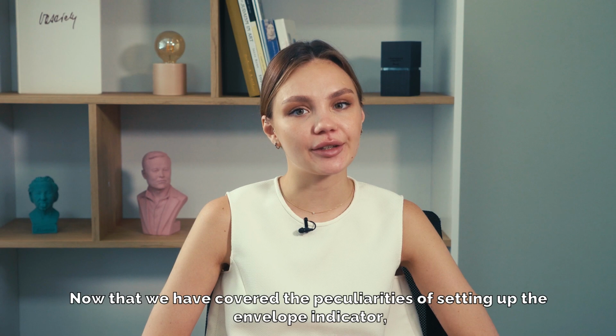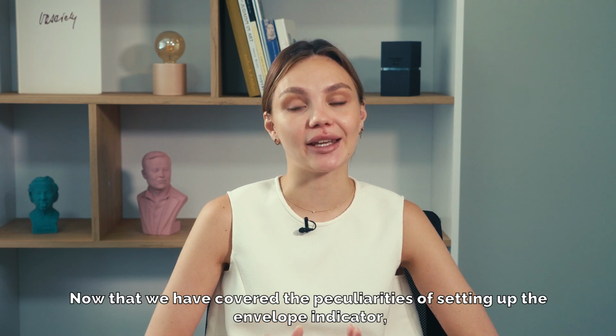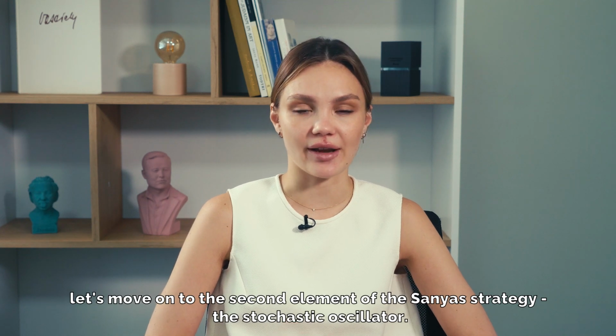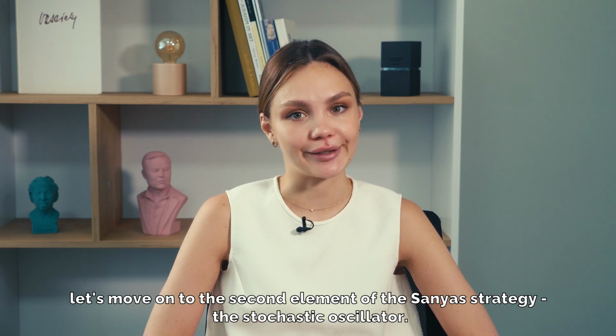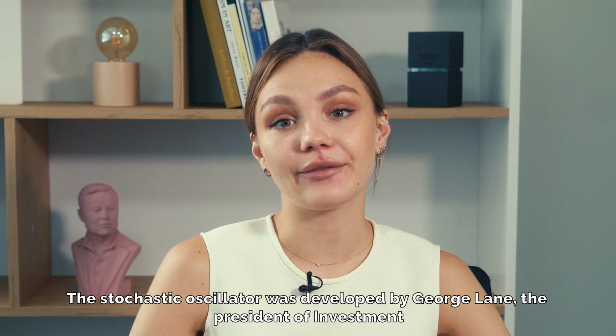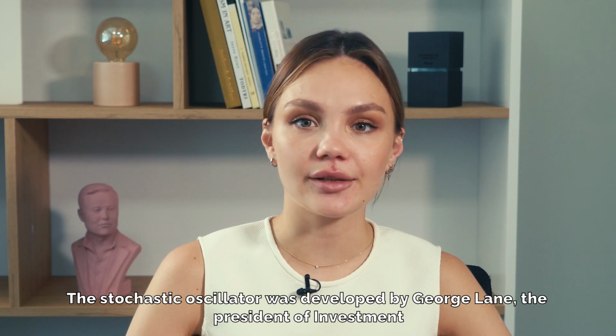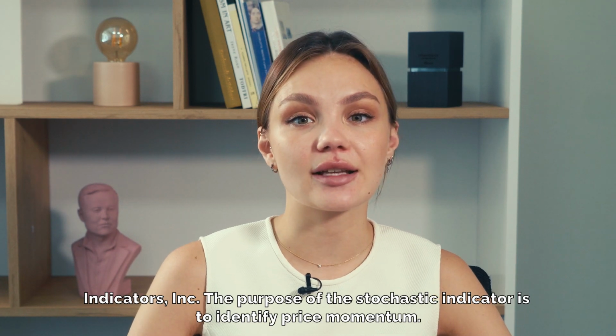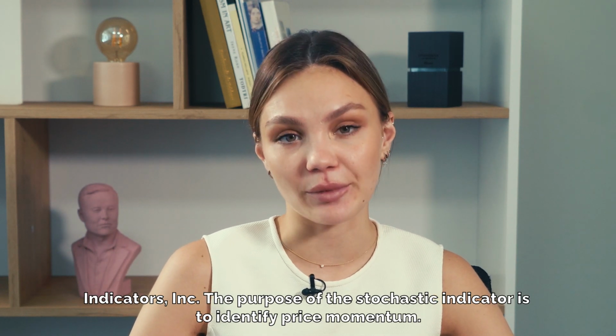Now that we have covered the peculiarities of setting up the envelope indicator, let's move on to the second element of the Zenith strategy, the stochastic oscillator. The stochastic oscillator was developed by George Lane, the president of Investment Educators Incorporated. The purpose of the stochastic indicator is to identify price momentum.